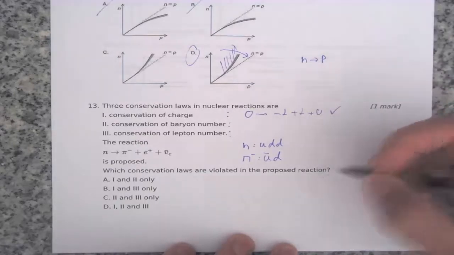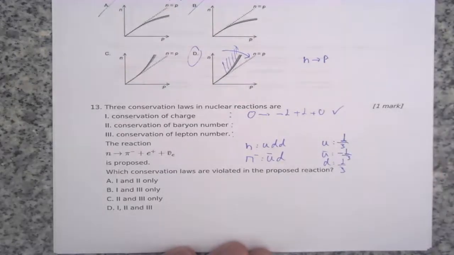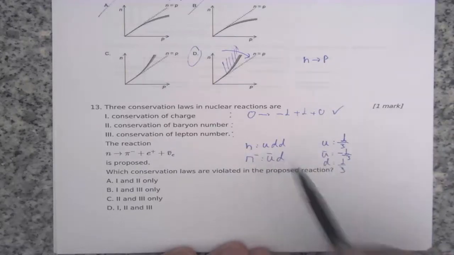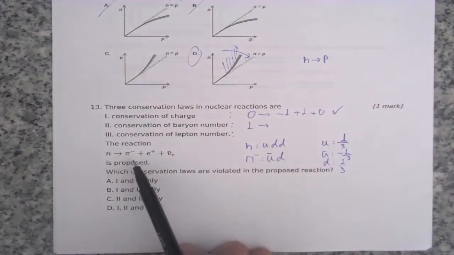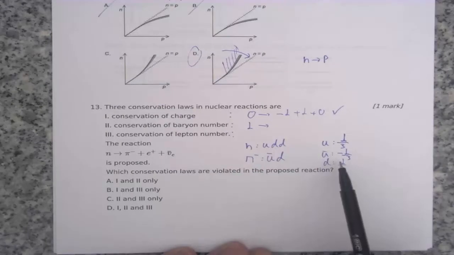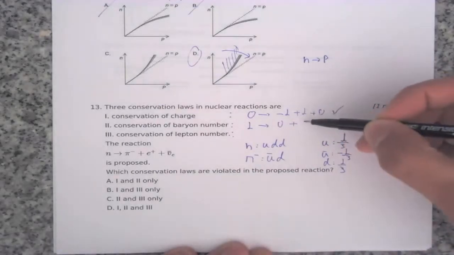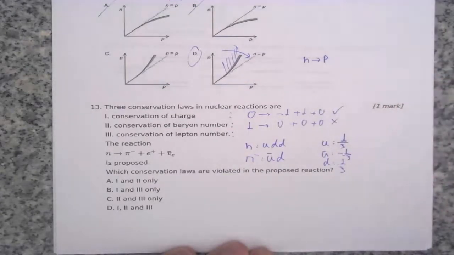Now the baryon numbers. So the up quark has a baryon number of 1/3. The anti-up quark has a baryon number of -1/3. And the down quark has a baryon number of 1/3 as well. So the neutron, with 2 down quarks and 1 up, has a baryon number of 1. The pi minus meson has an anti-up quark and a down quark, so a baryon number of 0. The electron is not baryonic, so it has 0, the neutrino as well, 0. So the baryon number is violated.